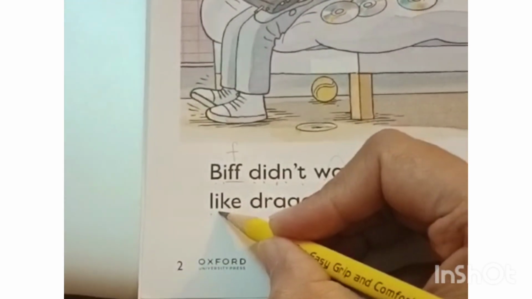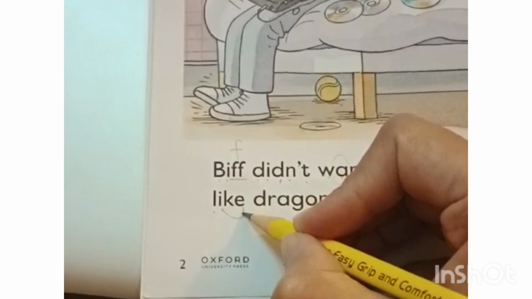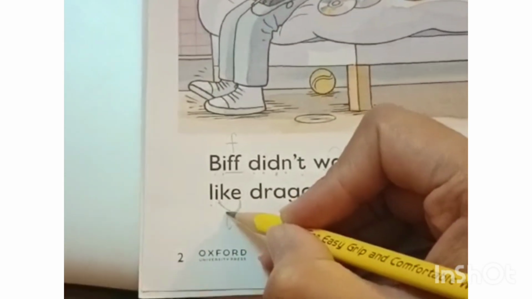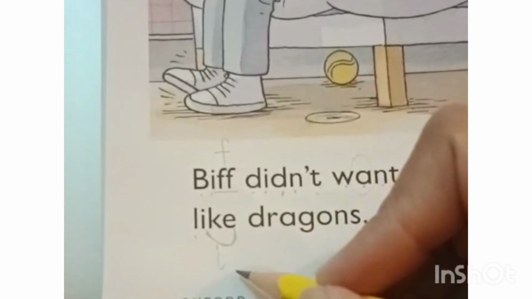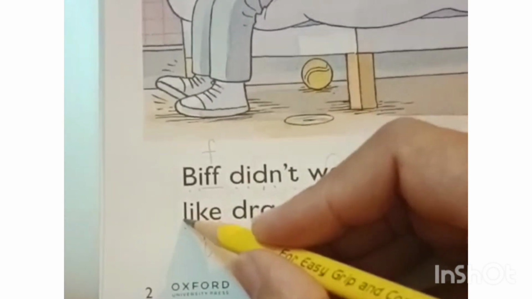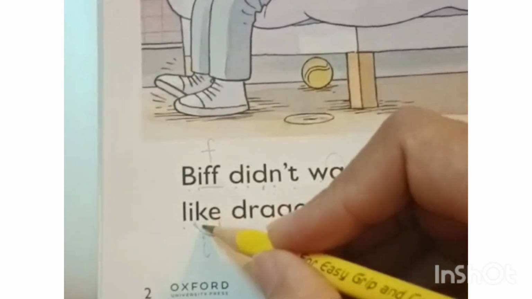L, I. Why are we saying I here? Because I and E are vowels. So I is talking because I is the first one. So the first letter will talk and E will become silent. L, I, K. Like.